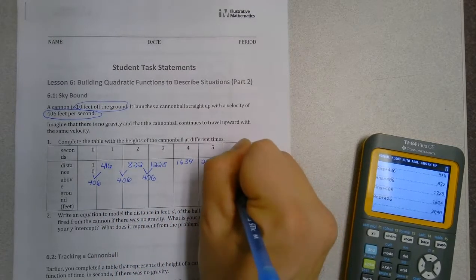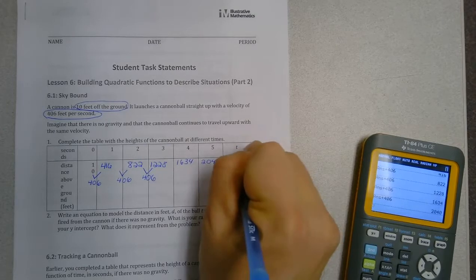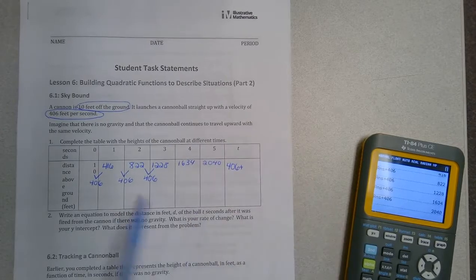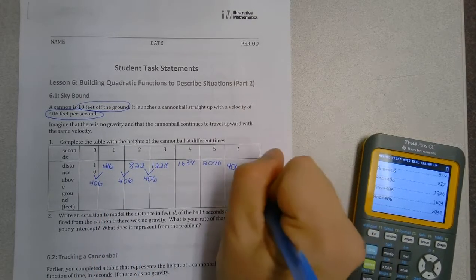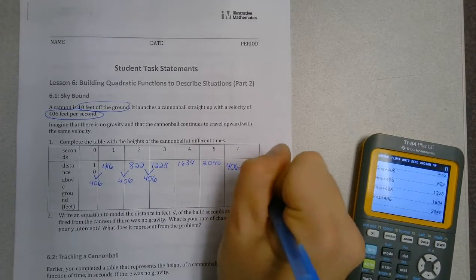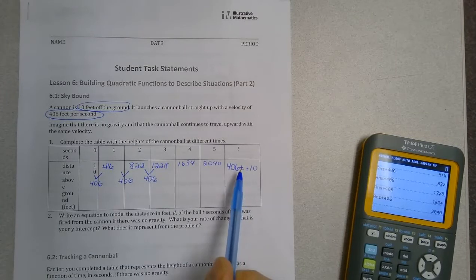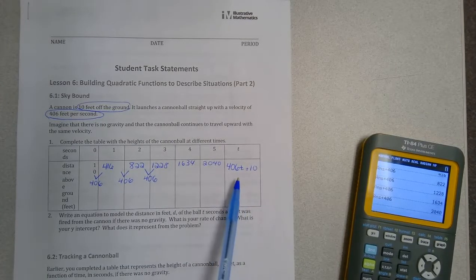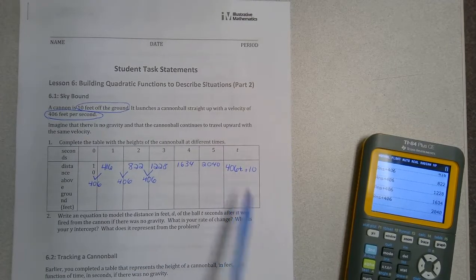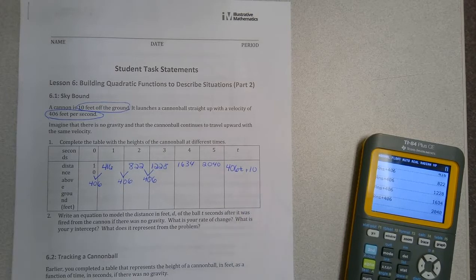So I could take 406 and multiply it by t. However, 406 times 1 is not 416. I forgot that the cannon is 10 feet off the ground, so I need to add that 10 feet. I'll put a little tail on the t so that you can see that that's a variable. So again, this is an expression for the distance.